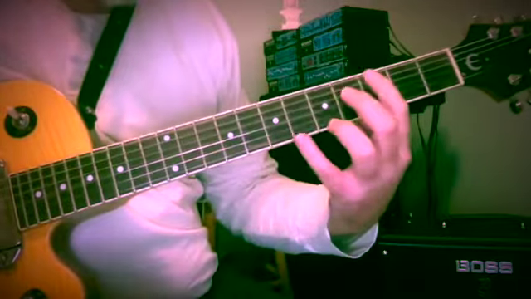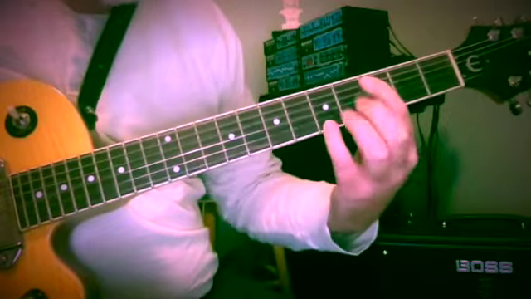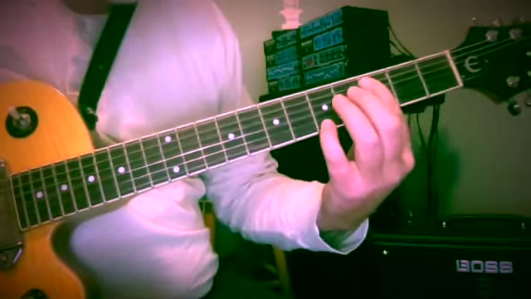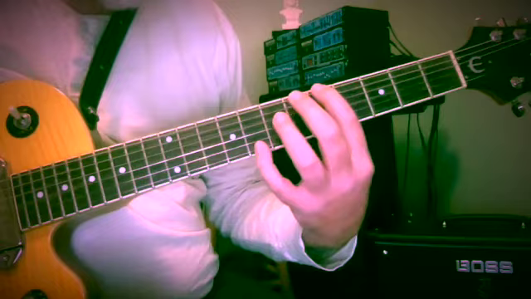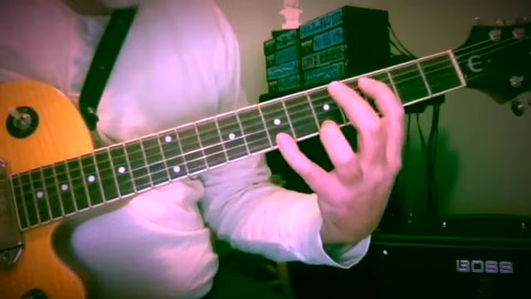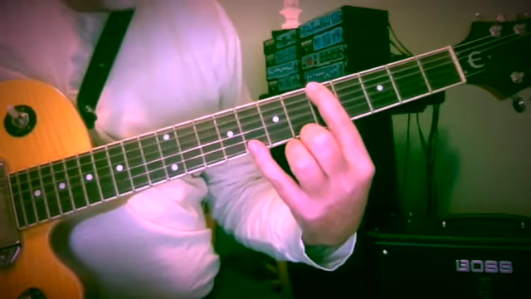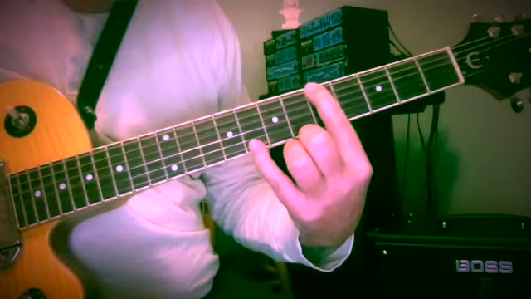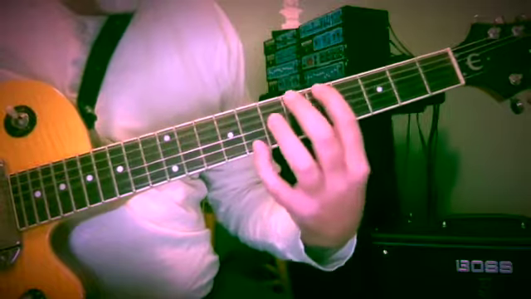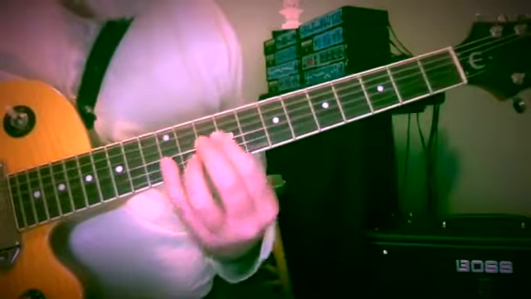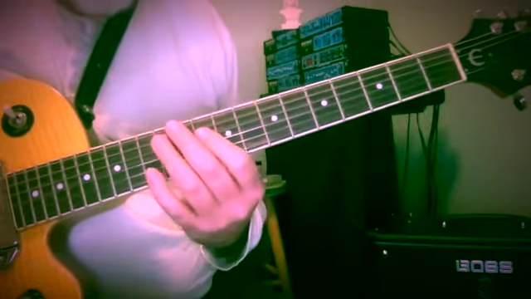Now we need to get A minor back. So our A minor is going to be C and A, 3 and 5 on the 5th and 1st strings. We're going to reach up to 7, and then we end up with A and C on the 5th fret of the 6th string and the 8th fret of the 1st string. Now the second variation.